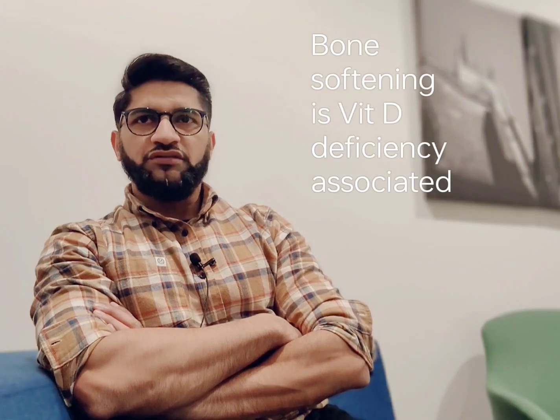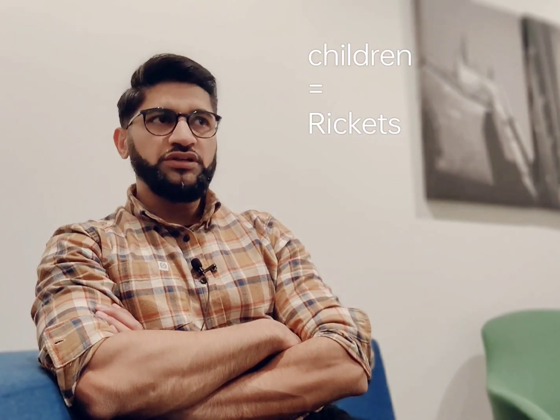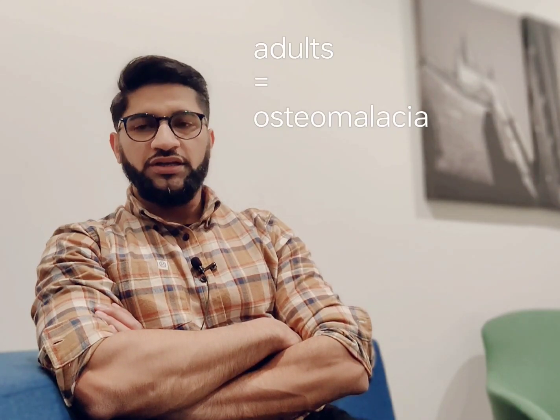Now, what osteoporosis is not is a softening or weakening of bones, which is commonly heard in the clinical setting by a whole host of clinicians. Softening or weakening of the bones is associated with vitamin D deficiency and/or other malabsorption disorders. And with vitamin D, we are looking at rickets in children and osteomalacia in adults. These are categorically different to osteoporosis.